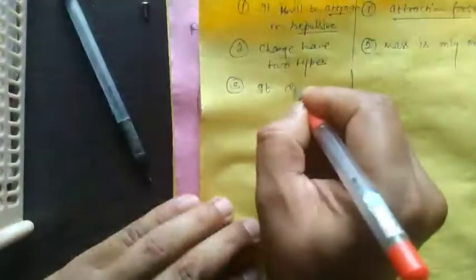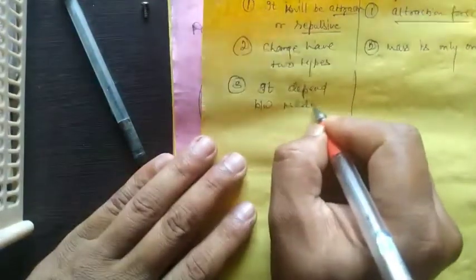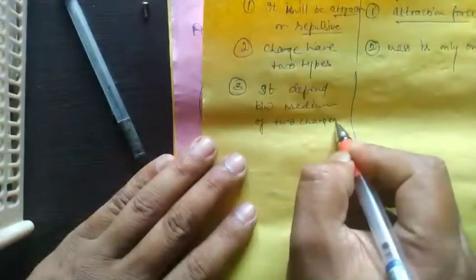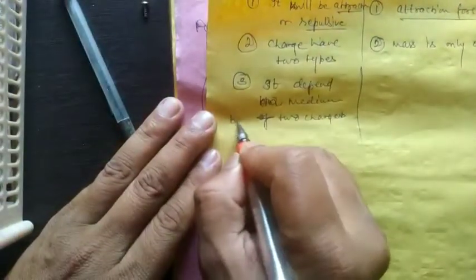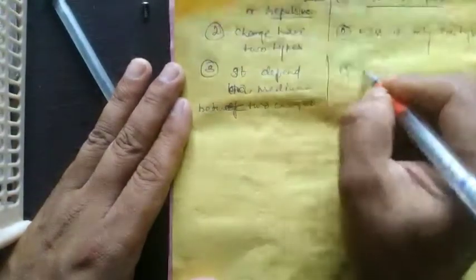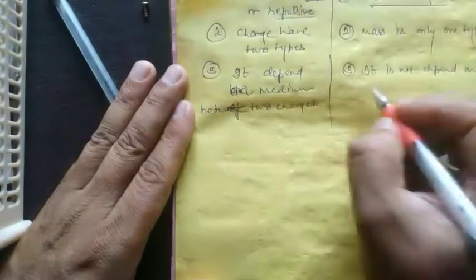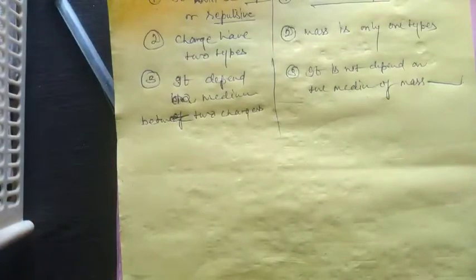Electric force depends on the medium between the two charges. It does not depend on the medium between masses.